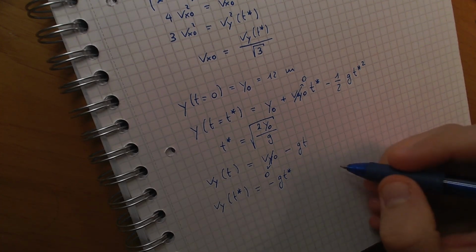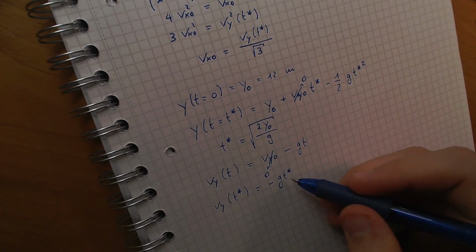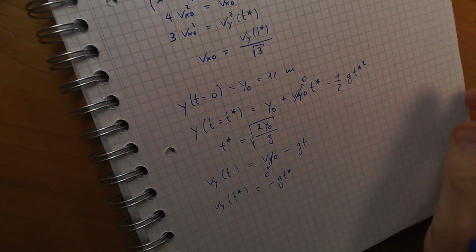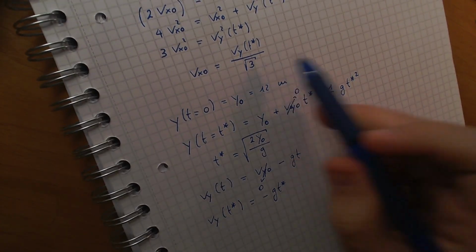So we can just consider the absolute value of this thing, so we can write plus in this formula.